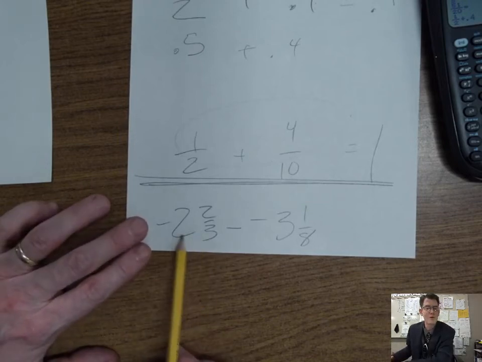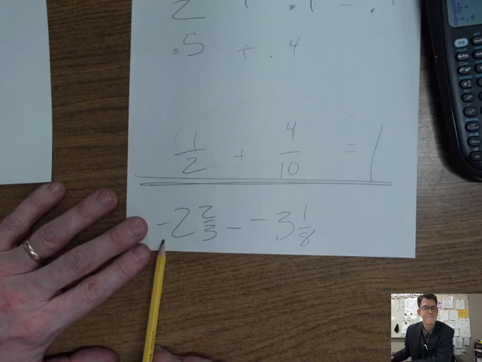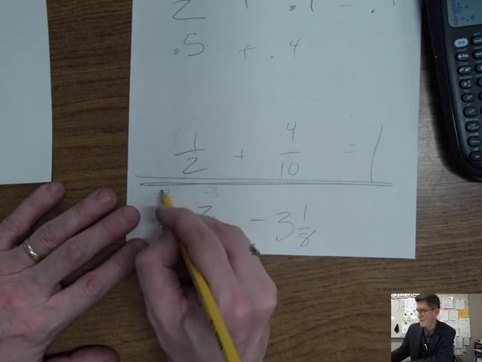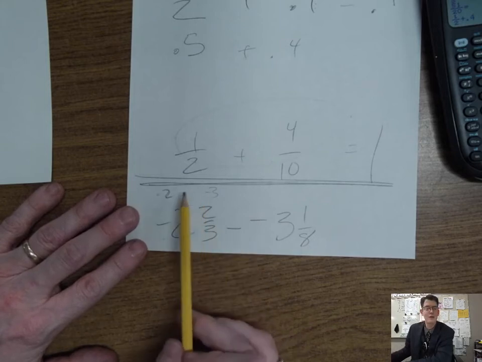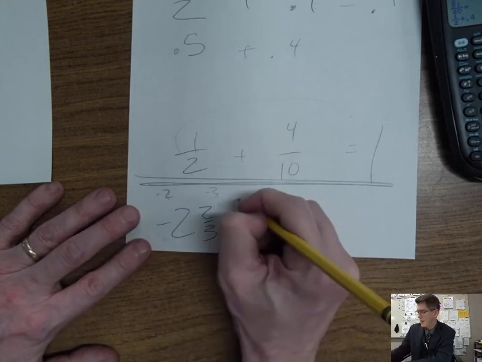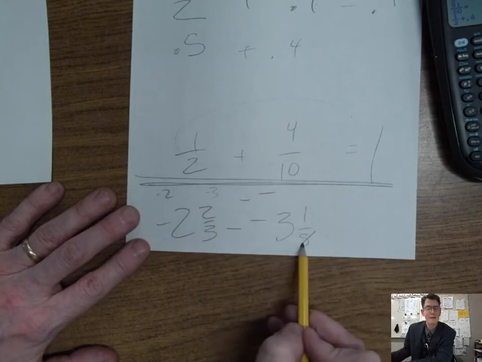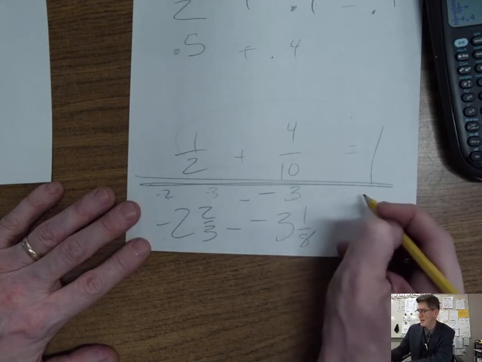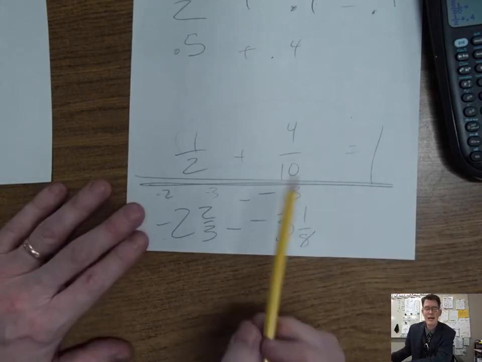So negative 2 2/3, what do you say that's close to? If you said anything between -2 and -3, then it's a good estimate: -2, -2.5, -3. And then minus a negative, what's a good number there? You could say -3 or -3.5. When estimating, I want to keep it simple.